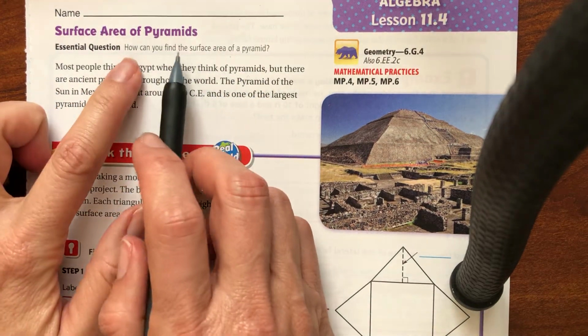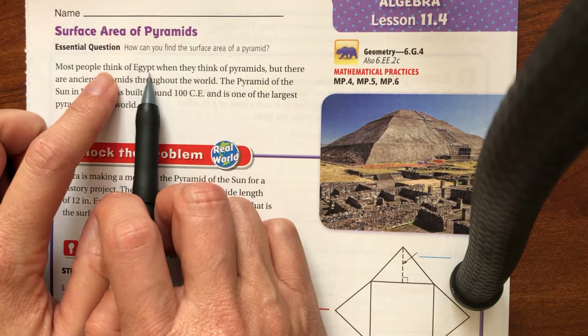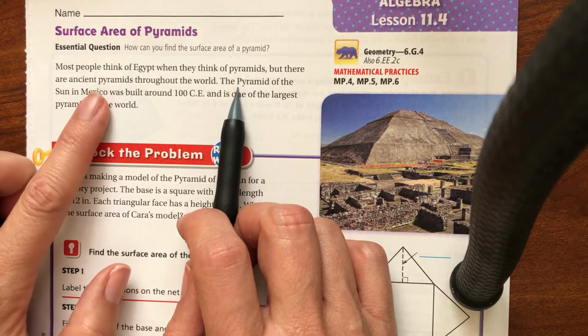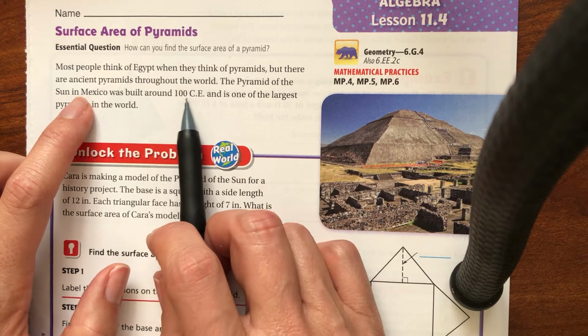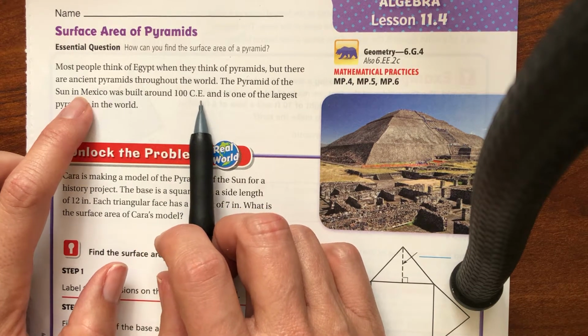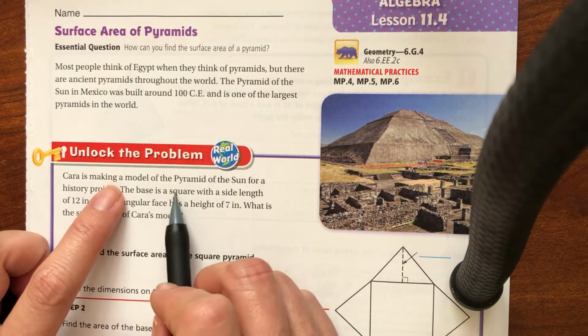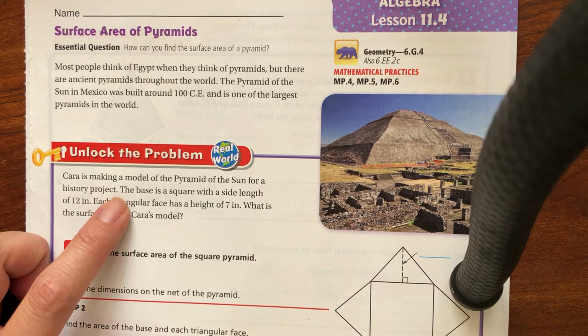Okay, essential question. How can you find the surface area of a pyramid? Most people think of Egypt when they think of pyramids, but there are ancient pyramids throughout the world. The Pyramid of the Sun in Mexico was built around 100 CE and is one of the largest pyramids in the world. Kara's making a model of the Pyramid of the Sun for a history project.